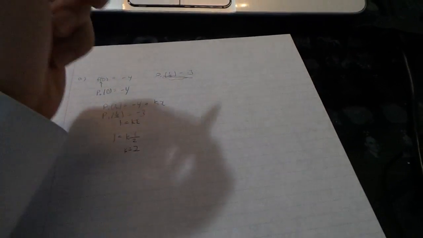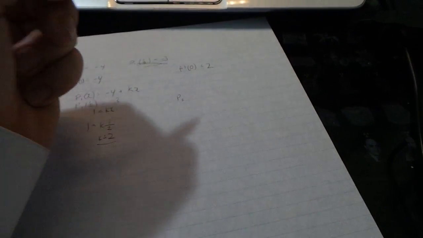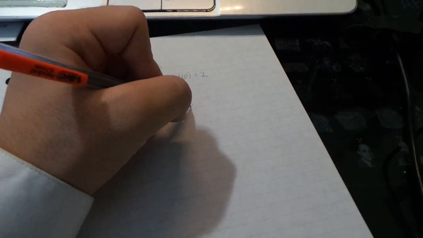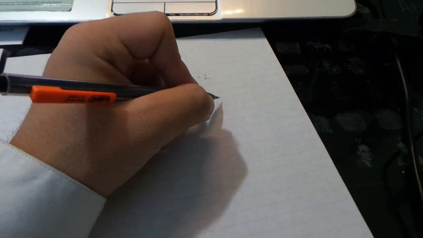So if we read the problem again, it asks you to show that f prime of 0 is equal to 2. Well, we see that because k equals 2, the Taylor polynomial p1 is going to equal -4 plus 2x.